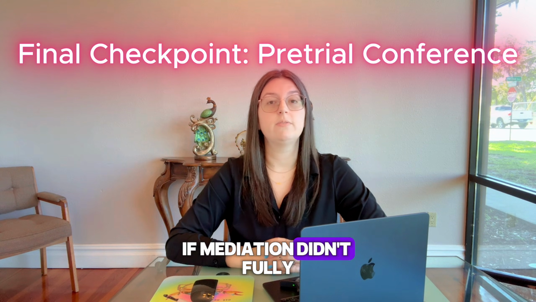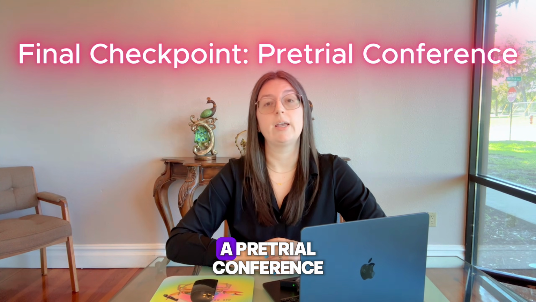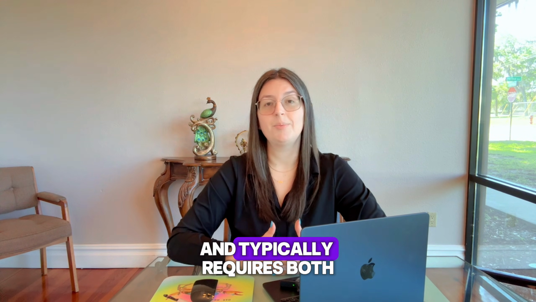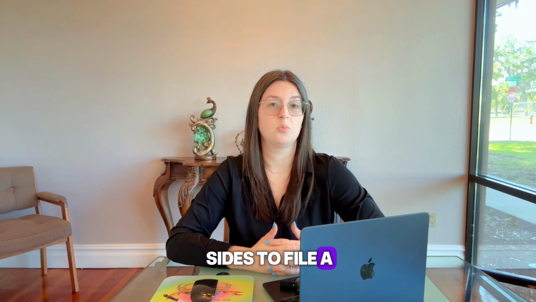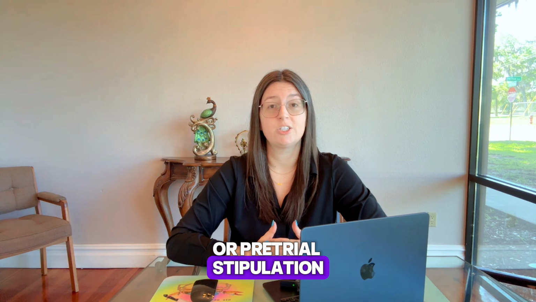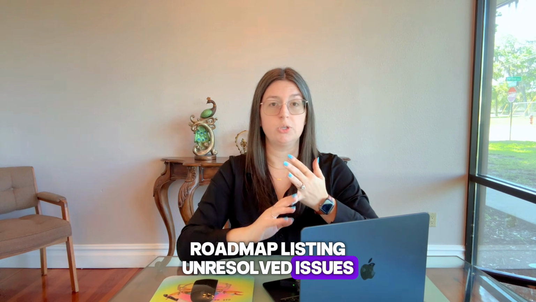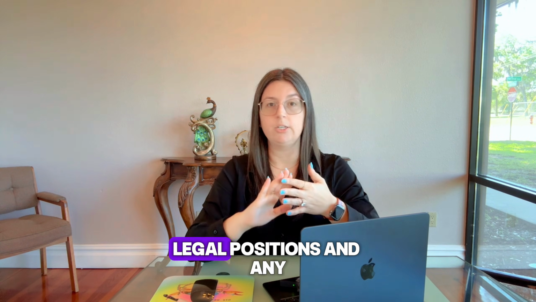If mediation didn't fully resolve things, the court will set a pretrial conference. The judge checks in on the status of the case, confirms or sets the trial date, and typically requires both sides to file a pretrial statement or pretrial stipulation, which is essentially a roadmap listing unresolved issues, witnesses, exhibits, legal positions, and any agreed facts.